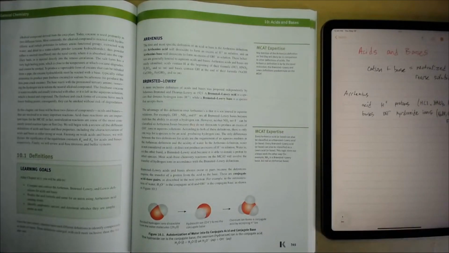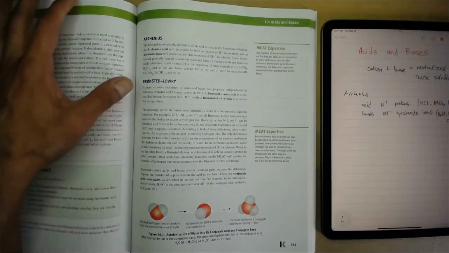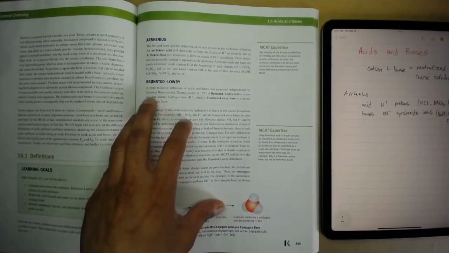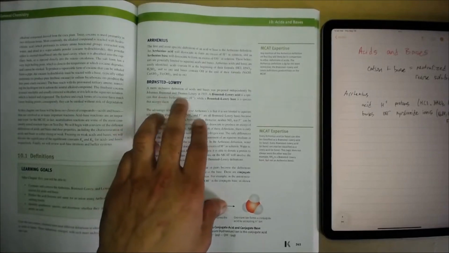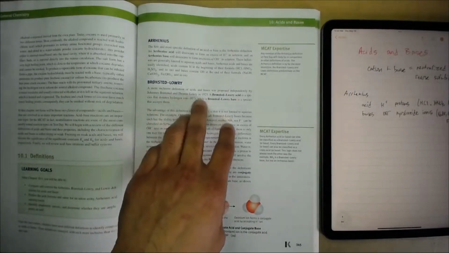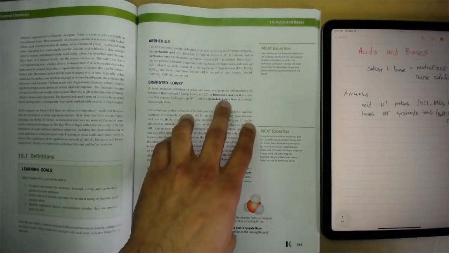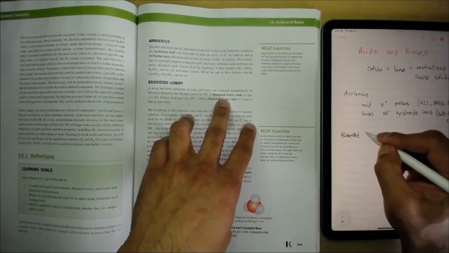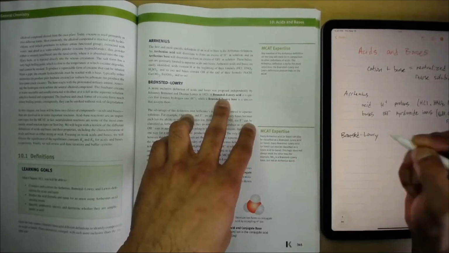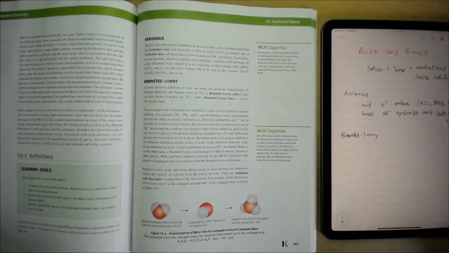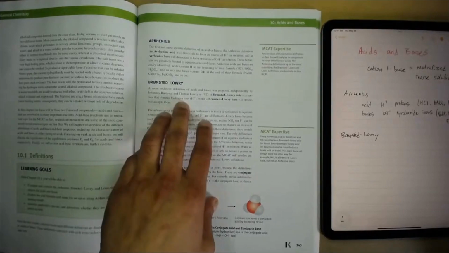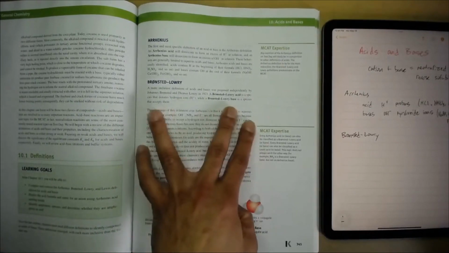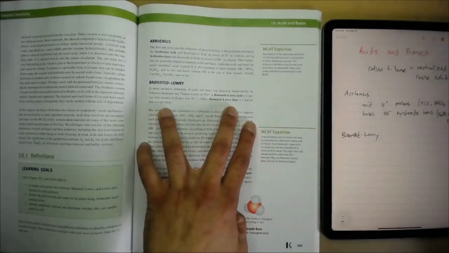Bronsted-Lowry. A more inclusive definition of acids and bases was proposed independently by Johannes Bronsted and Thomas Lowry in 1923. A Bronsted-Lowry acid is a species that donates hydrogen ions, while a Bronsted-Lowry base is a species that accepts them.